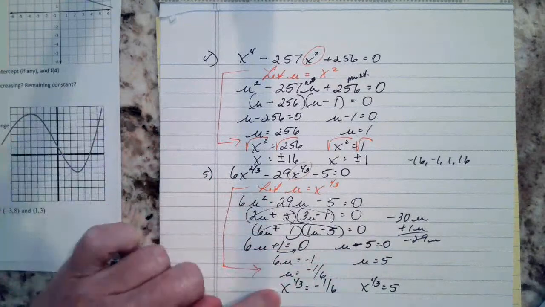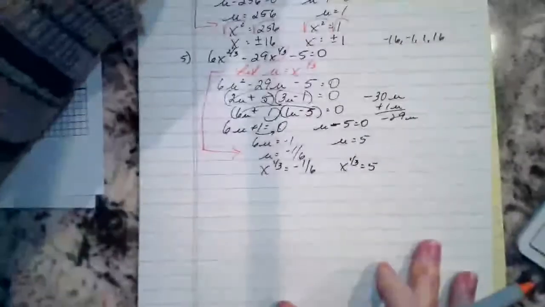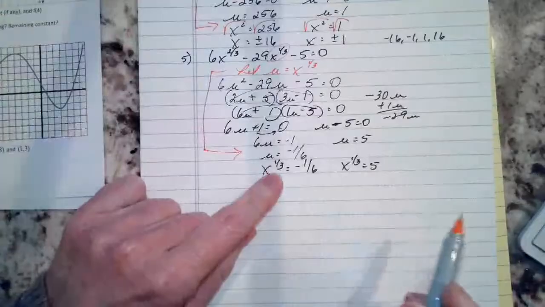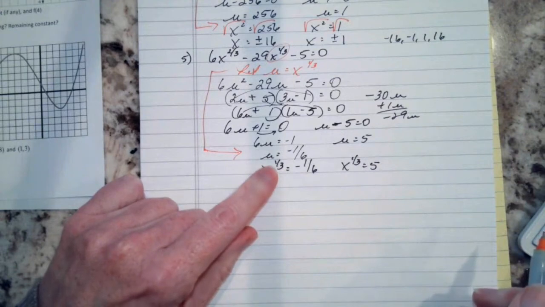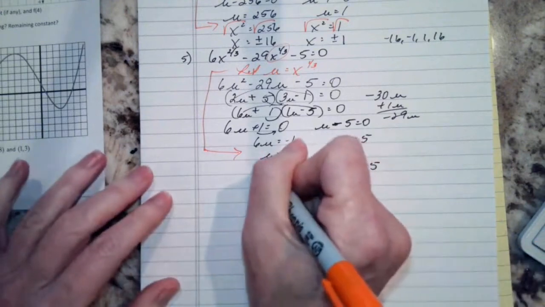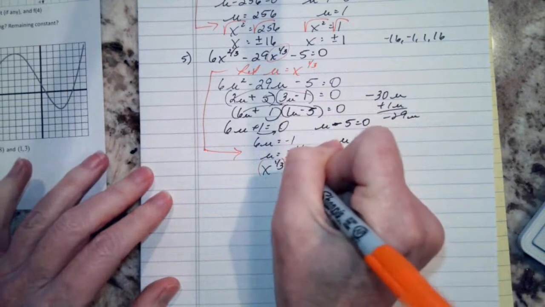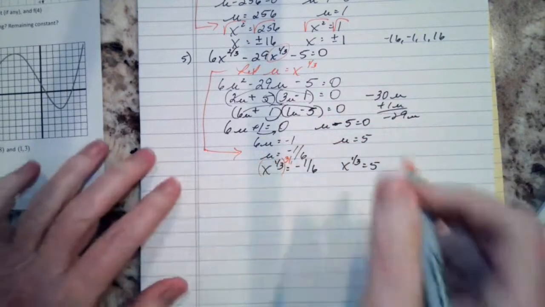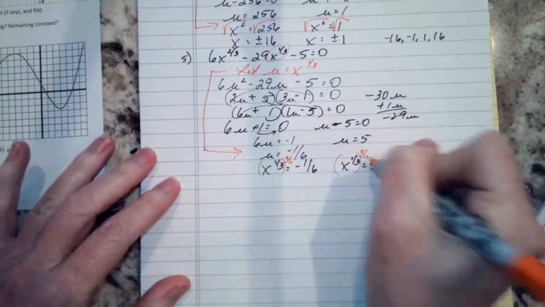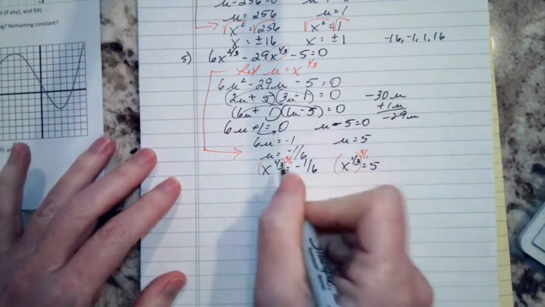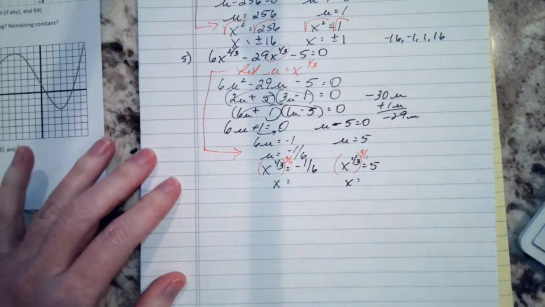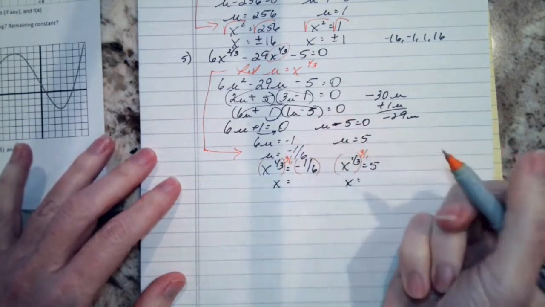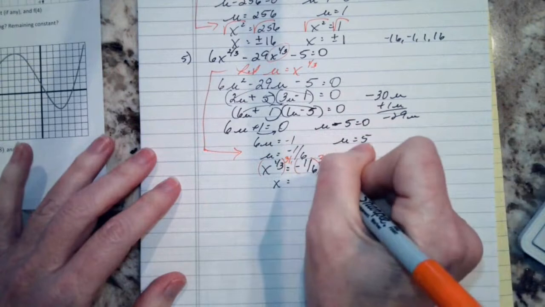Is changing the mu to an x to the 1/3. Then your brain has to think, I need to make this an x. It's an x to the 1/3 right now. What am I going to do in order to make that exponent be a 1? What you have to do is multiply times its reciprocal. 1/3 of 3 is 1. So on both sides, I've got to raise them to the 3rd power. 1/3 times 3 will give me a 1. But if I do that on one side, I've got to do it on both sides. So I'm going to raise it just to the 3rd power.